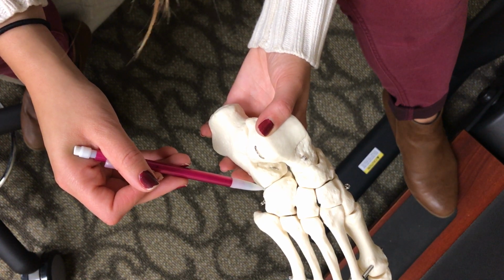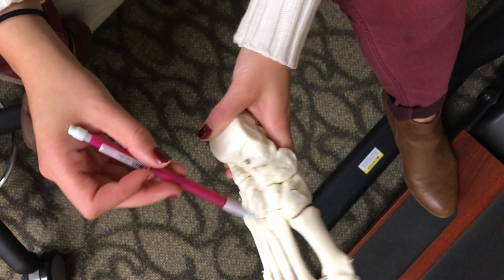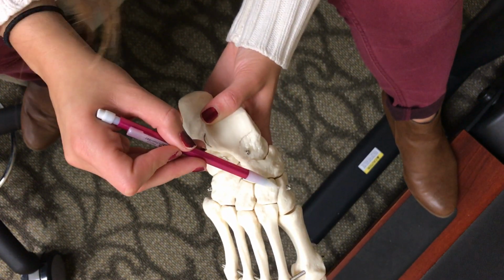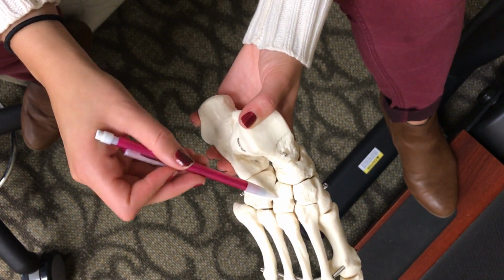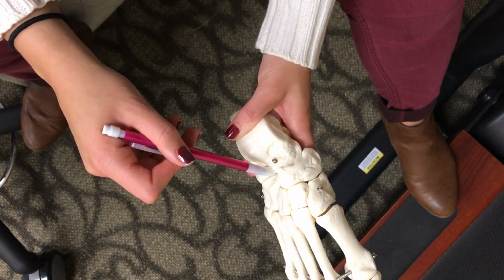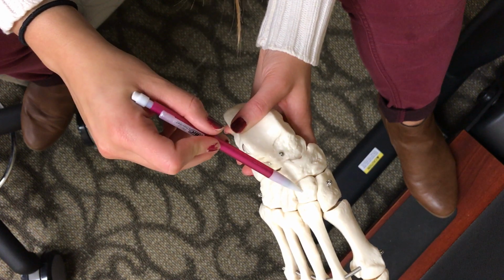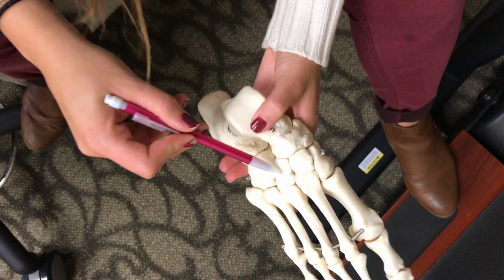And then we have our medial cuneiform, our intermediate cuneiform, and our lateral cuneiform. So we got the navicular, cuboid, medial, intermediate, and lateral cuneiforms.